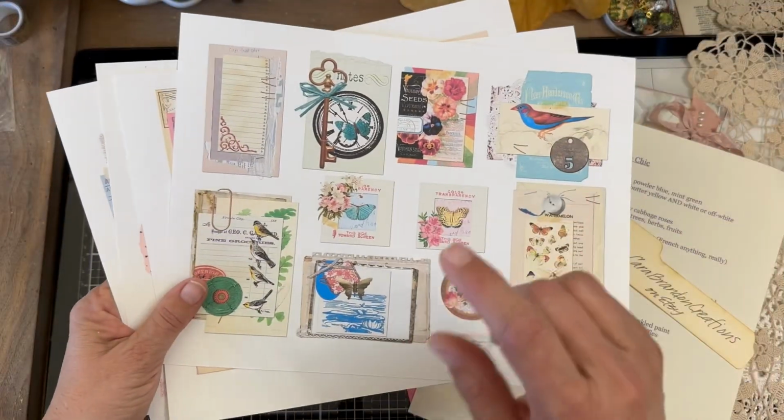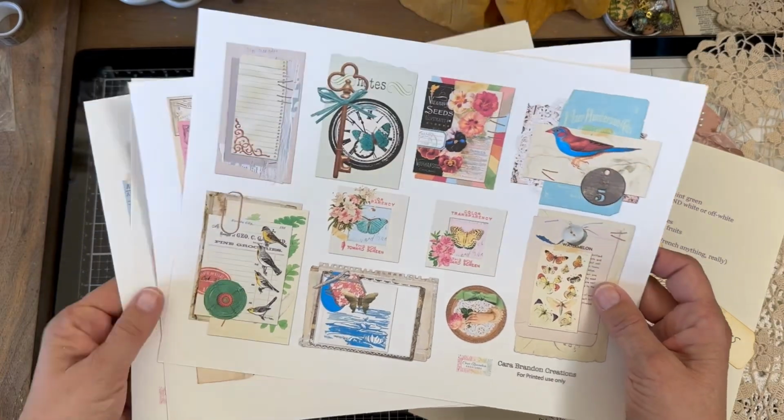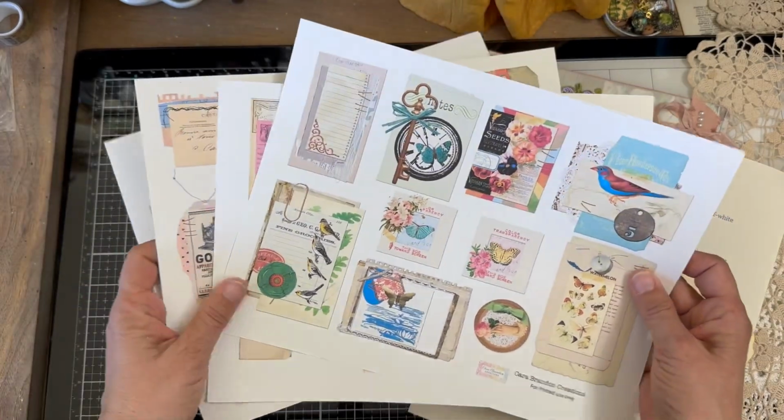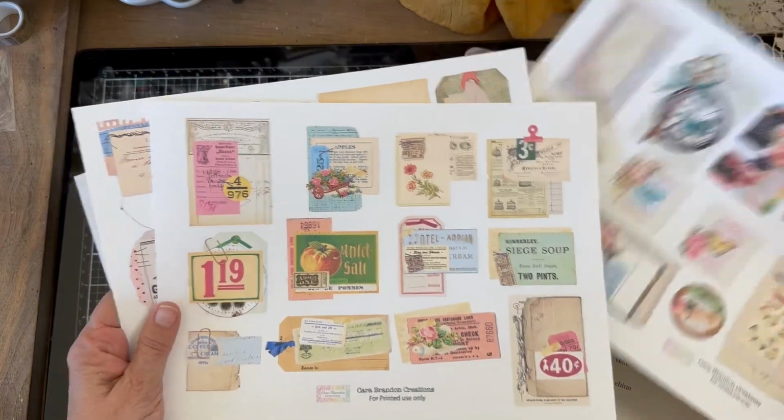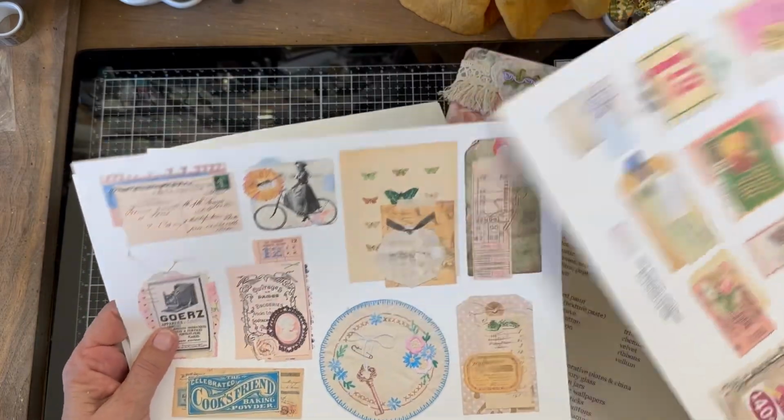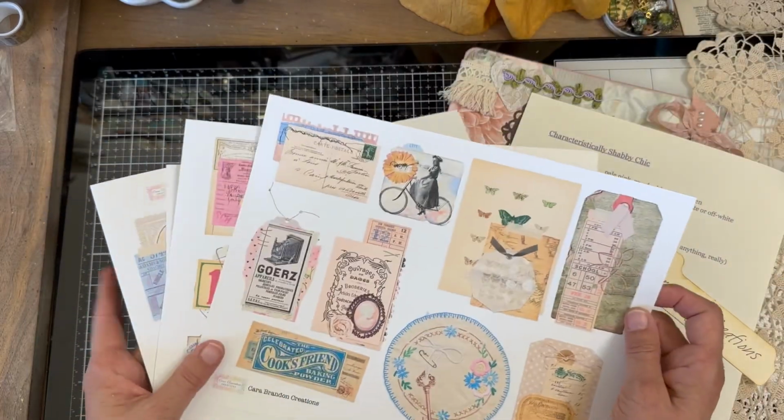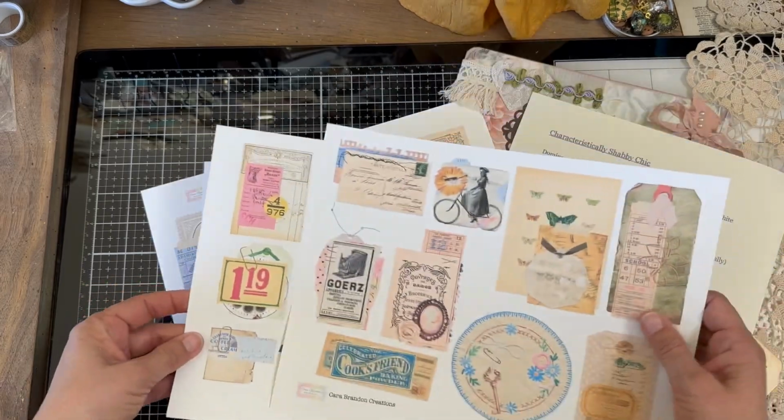Let me give you a little tip about making clusters. If you are a beginner and don't know how to make clusters, you can just let Kara Brandon teach you how to do it.